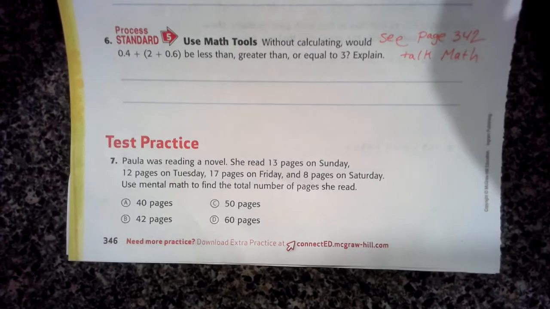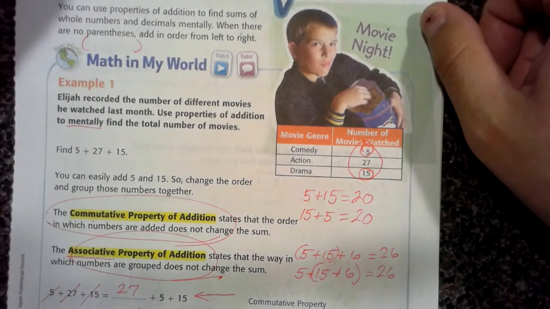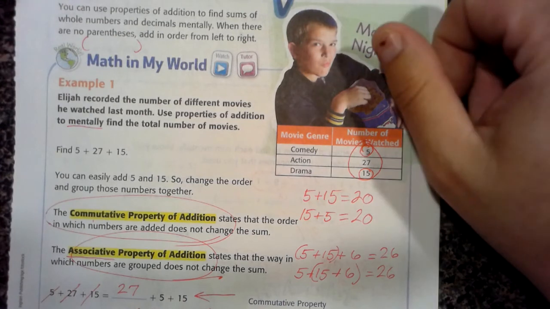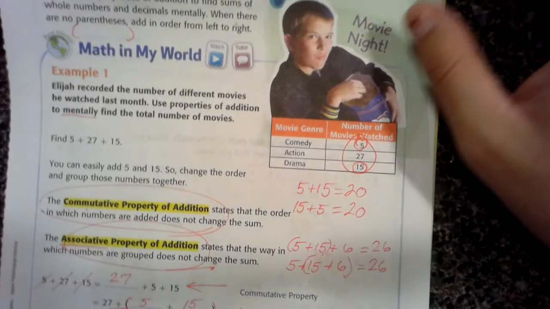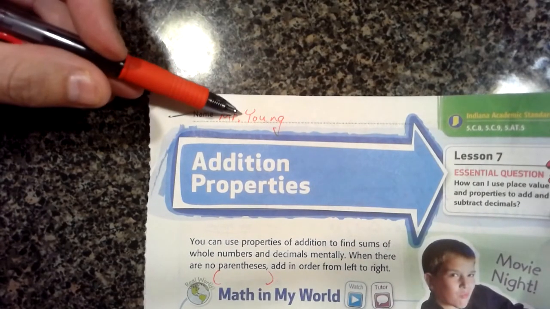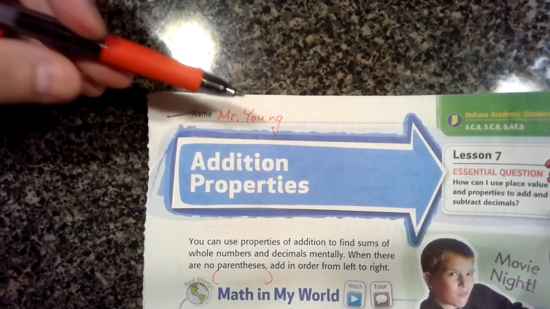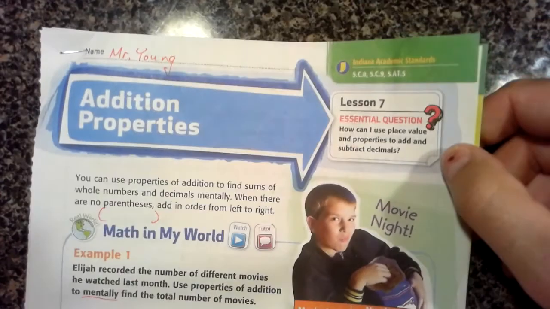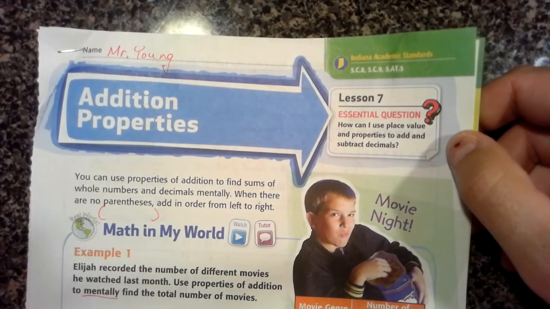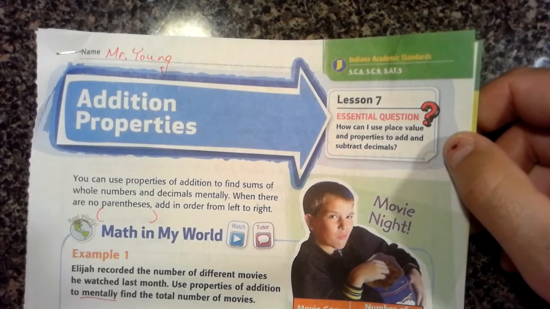So if you guys got any questions, you can either come back to my desk or I'll be on Google Meet where you can talk to me so I can answer those questions. When you're finished with this, make sure it's stapled and your name's on it and put it in the math box. Or if you're at home right now, just keep it together and I will get it whenever you guys get back and get your grade put in for that.